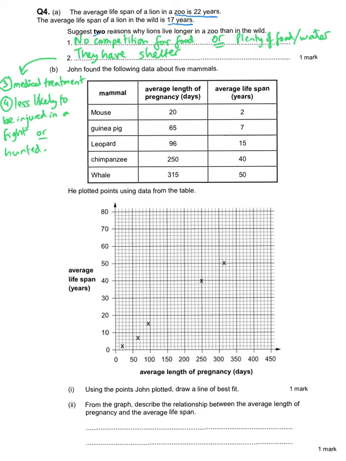Now the question continues by looking at different mammals and their different lengths of pregnancy in days compared to their average lifespan in years. And we've got 5 animals that we're looking at. And he's plotted the data from the table in a graph where average length of pregnancy goes along the x-axis and the average lifespan is going up on the y-axis. Using the points John plotted, draw a line of best fit.